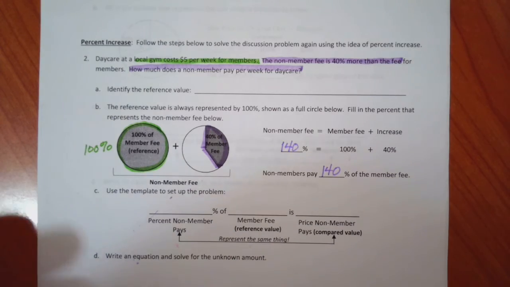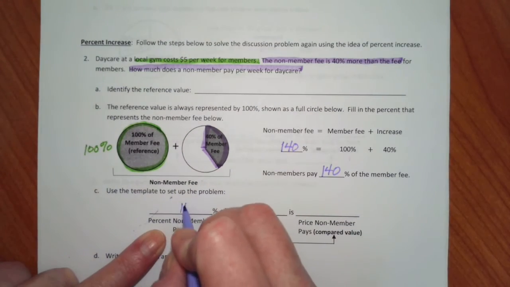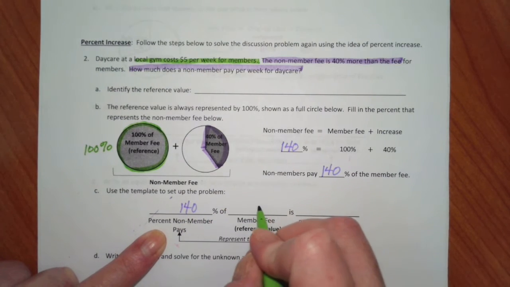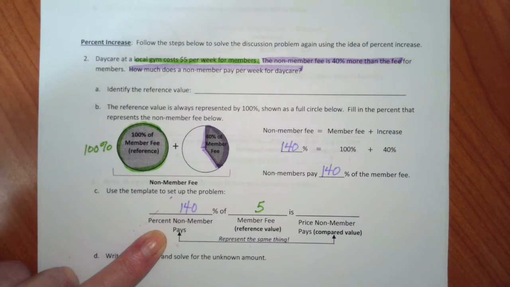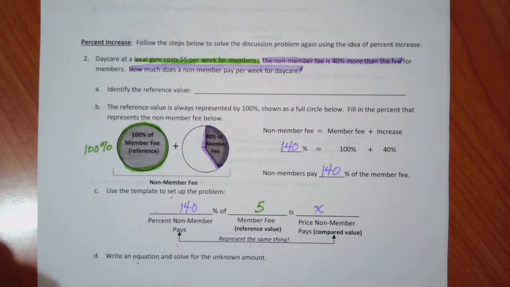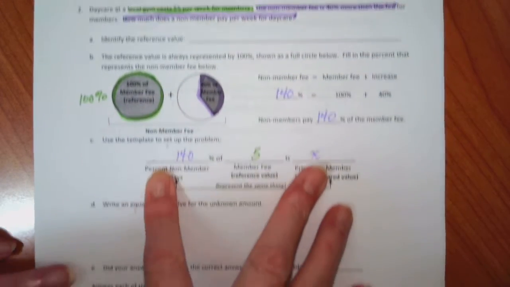Okay. All right, well, I know the percent now. I know the percent for a non-member is 140%. I know that the membership fee is 5, our reference value, and once again, I don't know what that price is. Notice non-member, non-member, percent, and this would be a number.